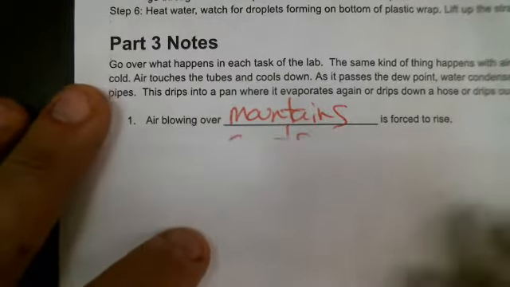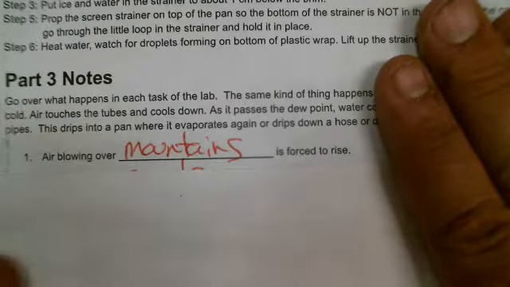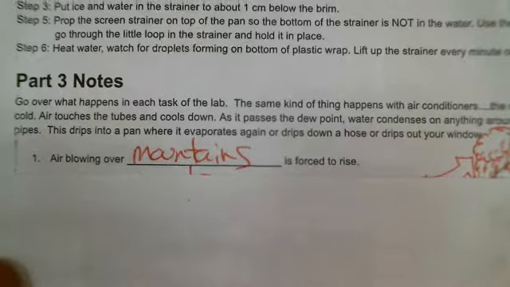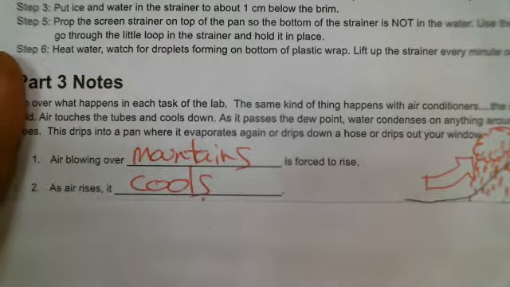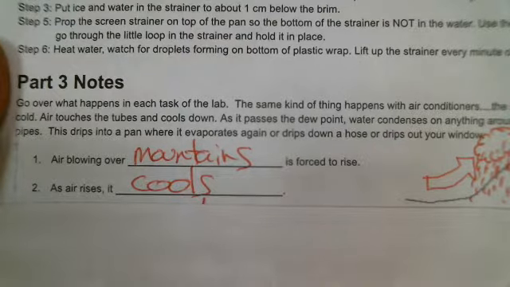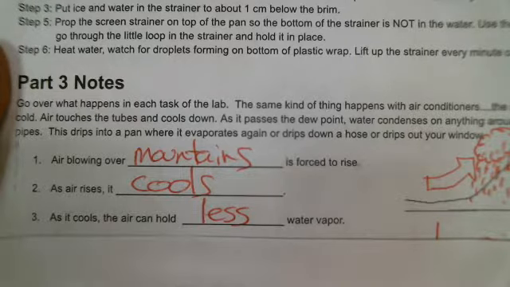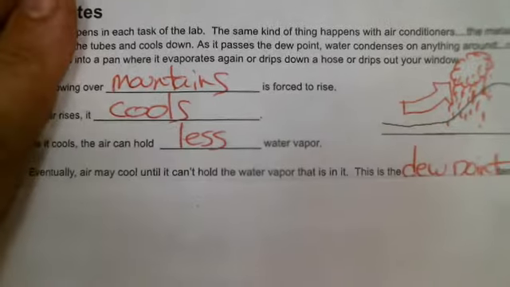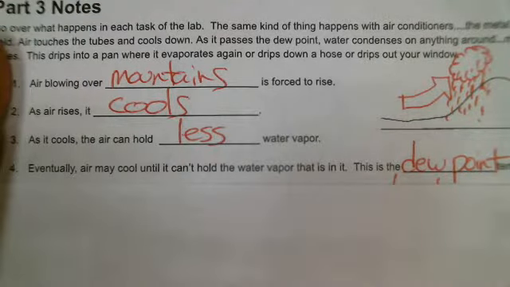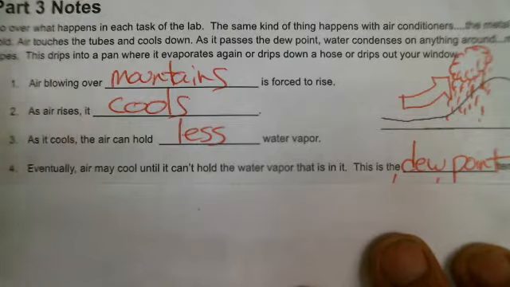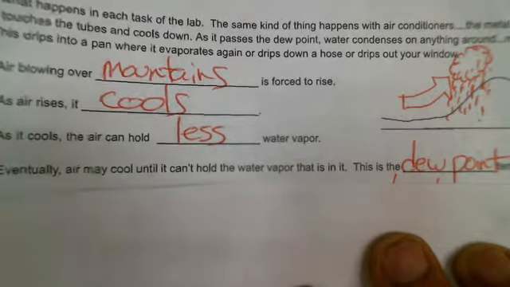Line number 1. Air blowing over mountains is forced to rise up. Line number 2. As air rises, it cools. Line number 3. As the air cools, the air can hold less water vapor. Eventually, air may cool until it can't hold any more water vapor that's in it, and this is called the dew point.